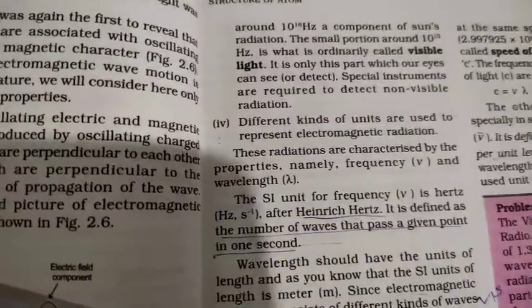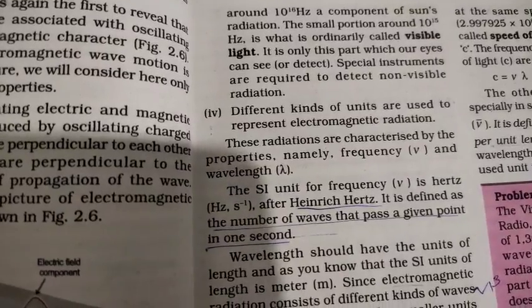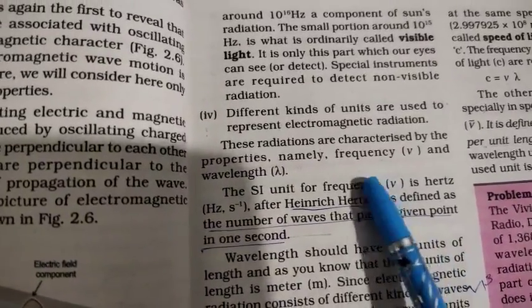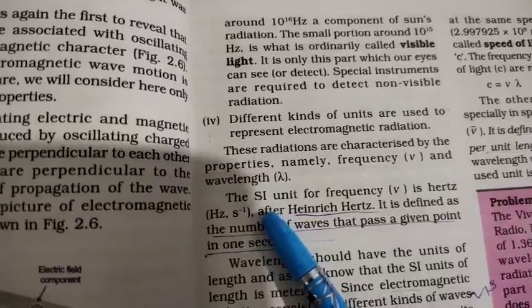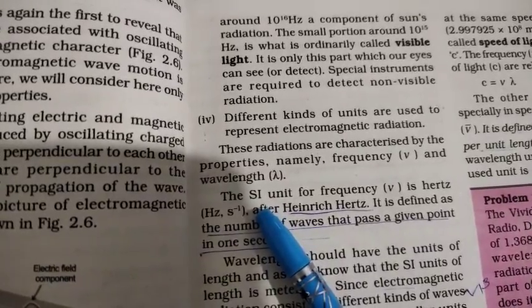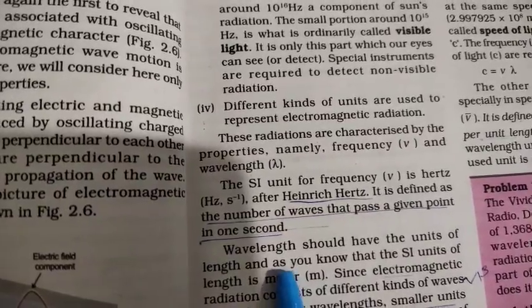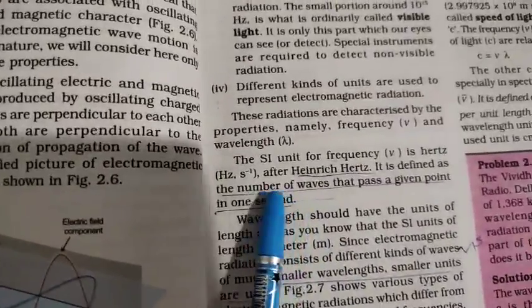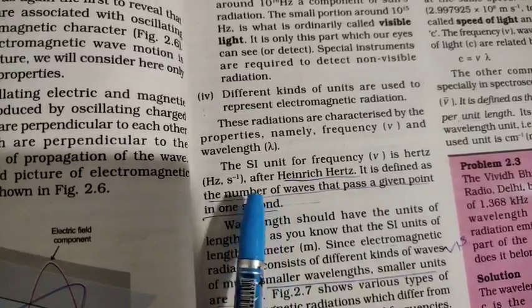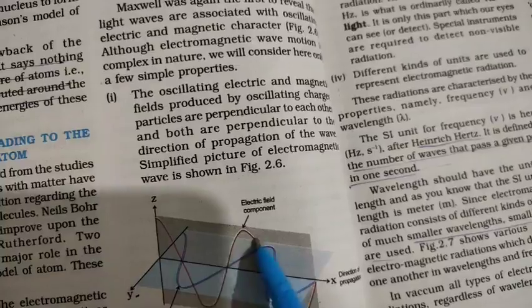Some other properties that define electromagnetic waves are frequency, wavelength and wave number, which you may have already studied in class 10. But here we are again going to study these things. When we say frequency, what is it? It is the number of waves. Like here in this diagram you can say this is one wave, right?